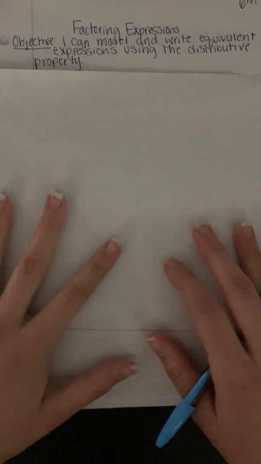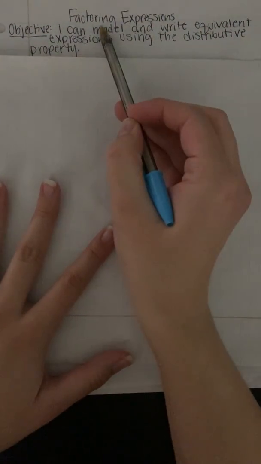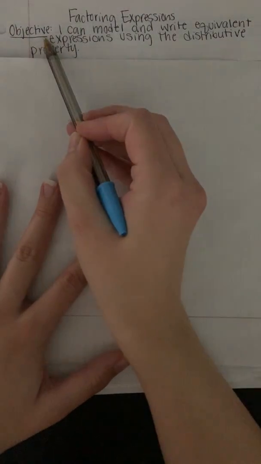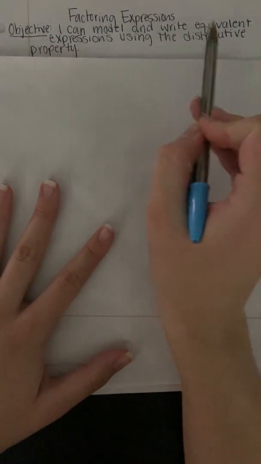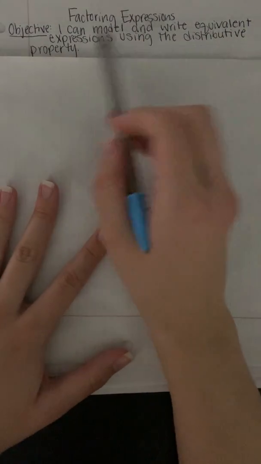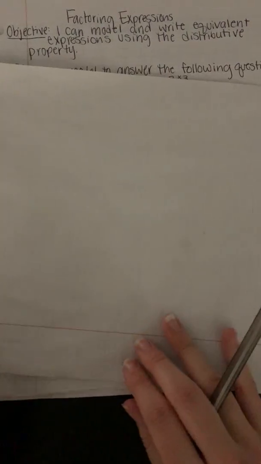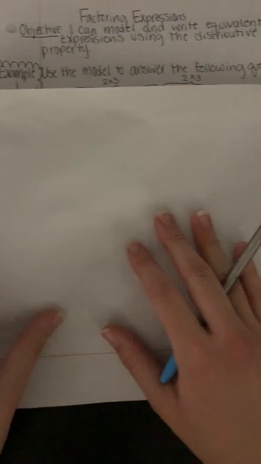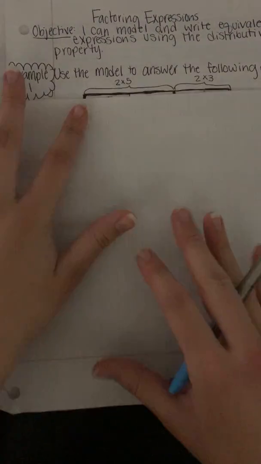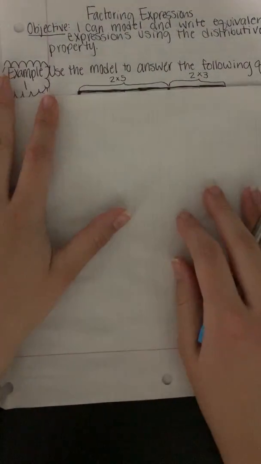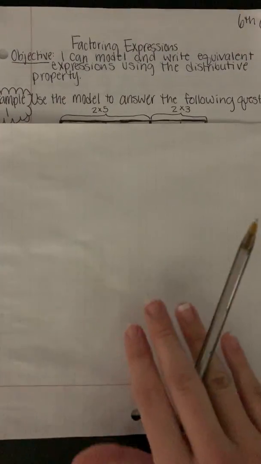Hey, sixth grade. So our screencast today is on factoring expressions, and our objective is I can model and write equivalent expressions using the distributive property. So we're going to be drawing a lot of models today, and for example 1, you need to write out the directions because you're going to see problems that use directions like these, and you need to understand what they look like and what they mean.